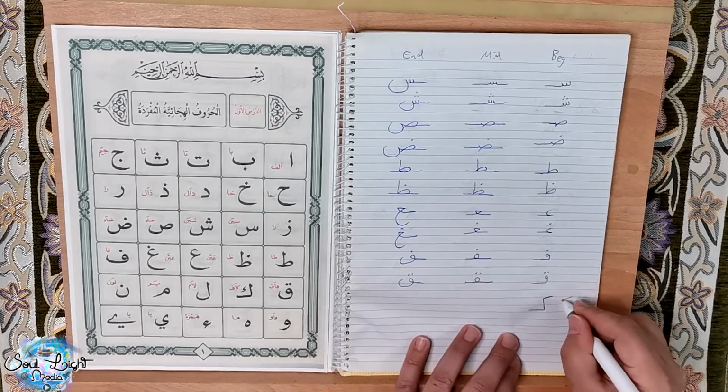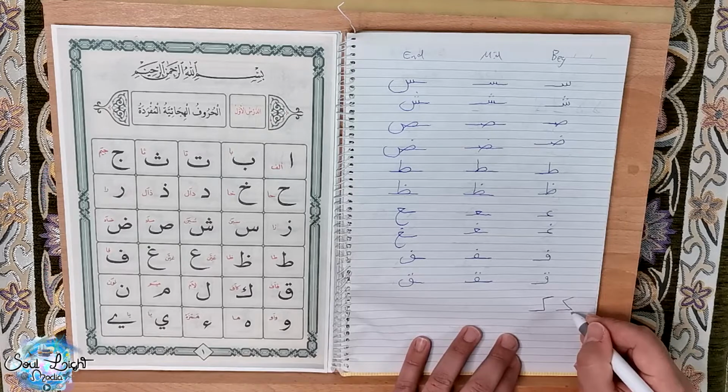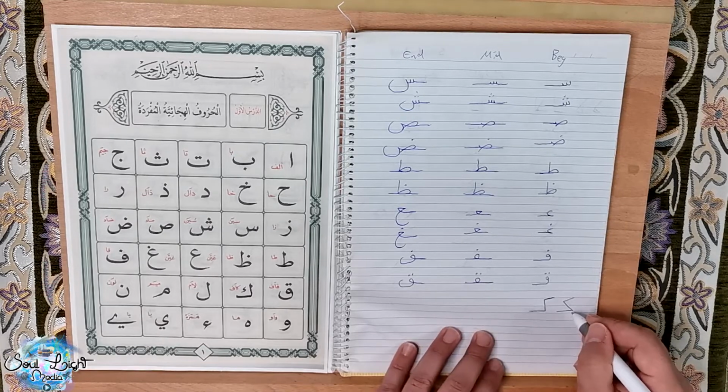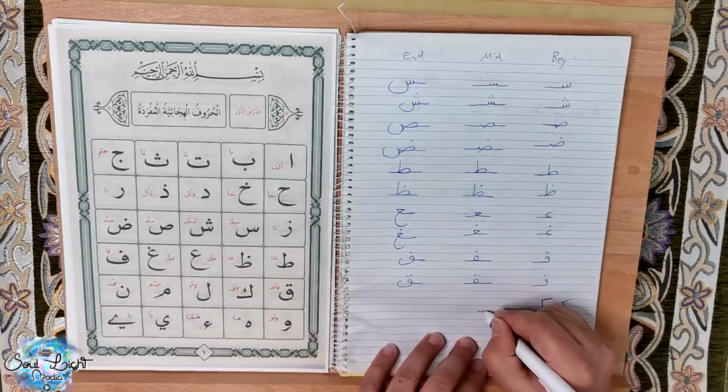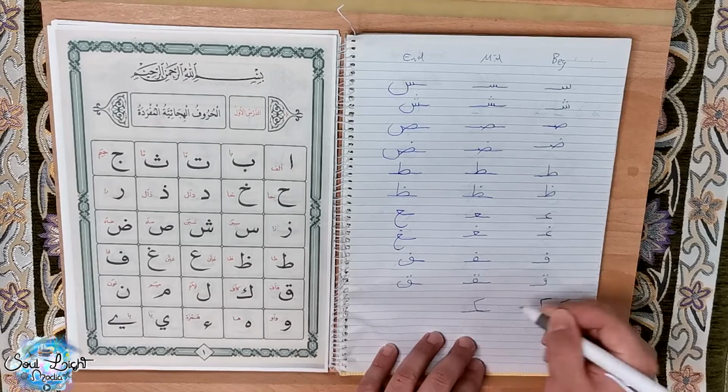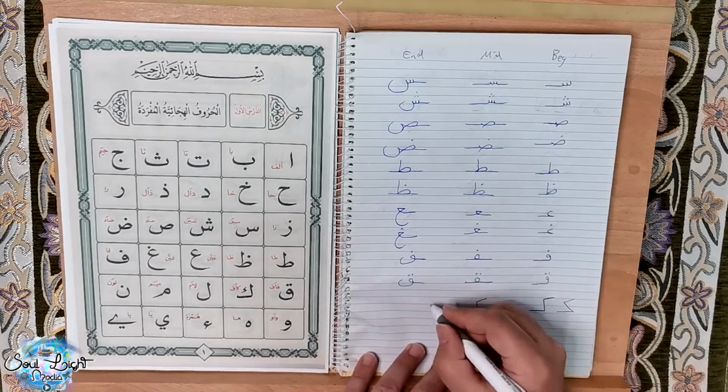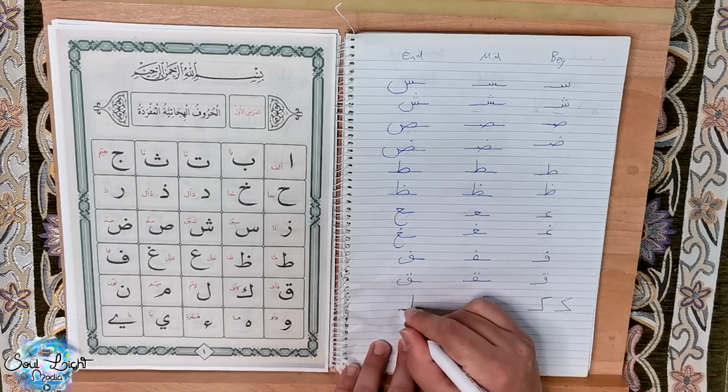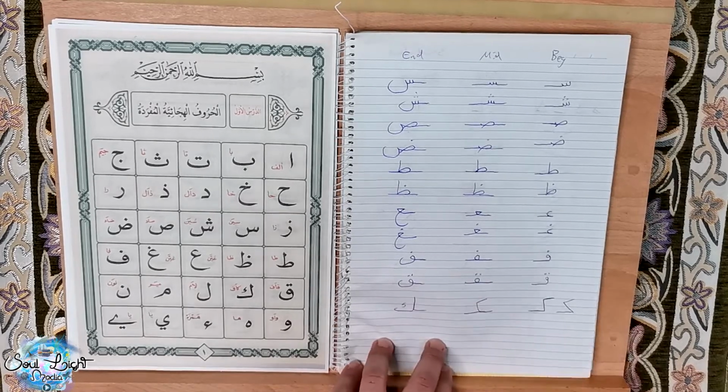So let's try that again. Kaf at the beginning of a sentence. Okay, kaf in the middle of a sentence will look like this as well. And kaf at the end of a sentence will look like its original form.